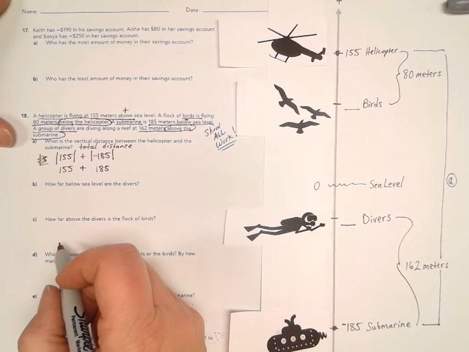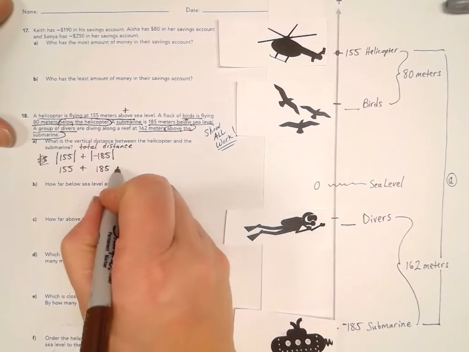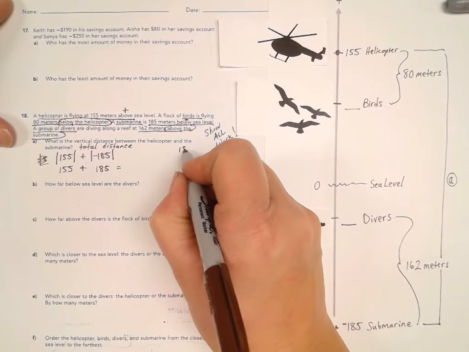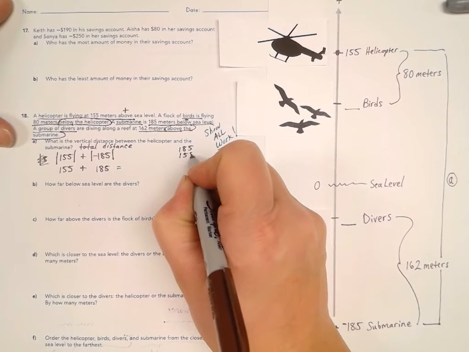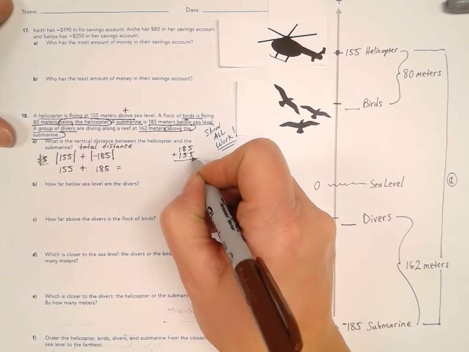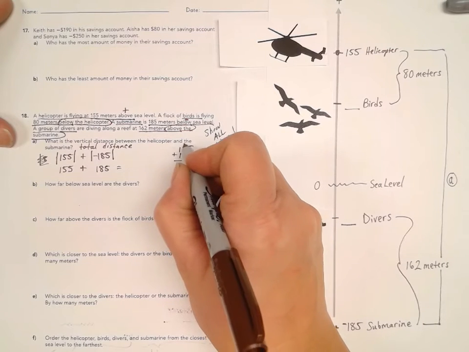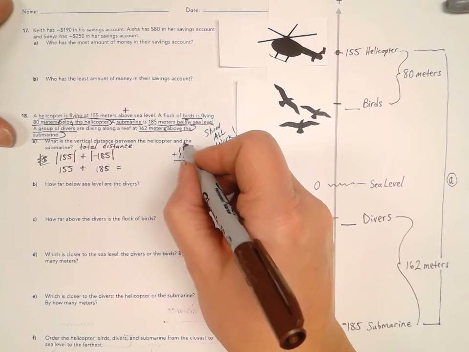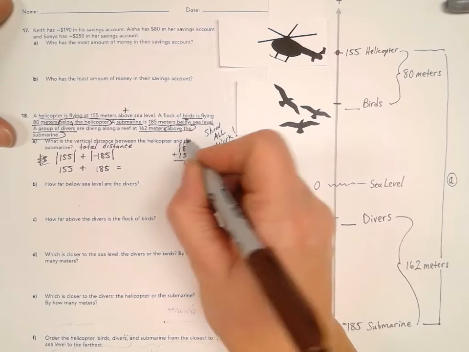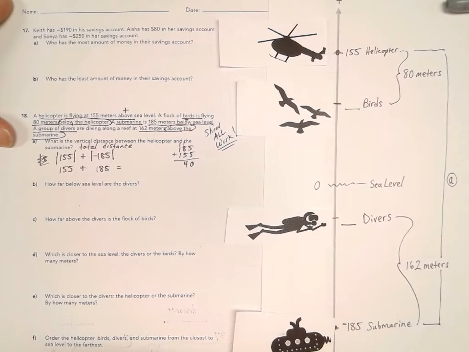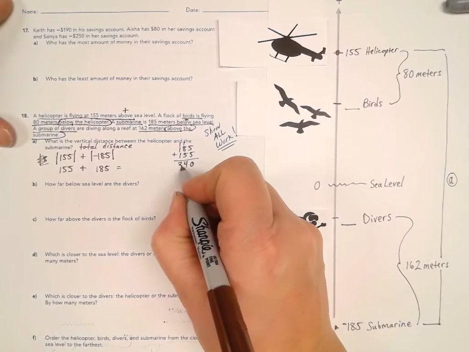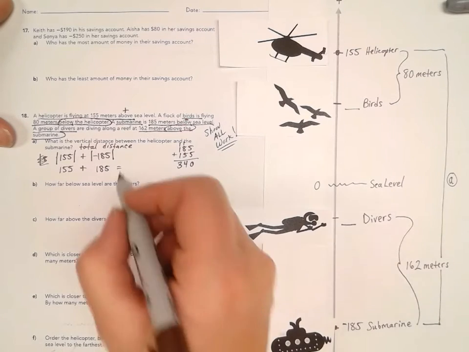So whatever 155 plus 185 is. So over here, 185 and 155. Let's do some quick addition. 5 plus 5 is 10. We'll regroup. 8 and 5 is 13 plus 1 more is 14, and I'll regroup. Let's see here, 1 plus 1 plus 1 is 3. It looks like we get 340.